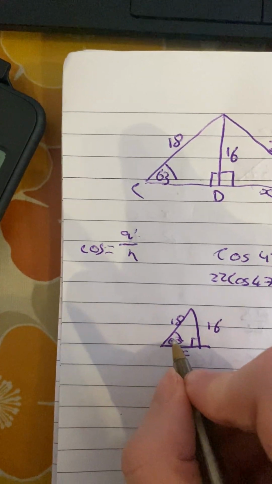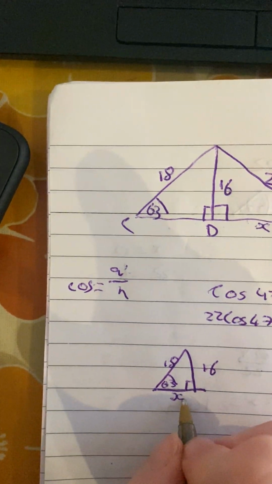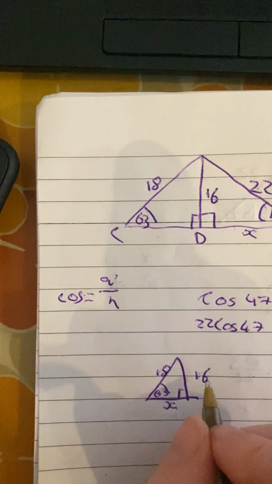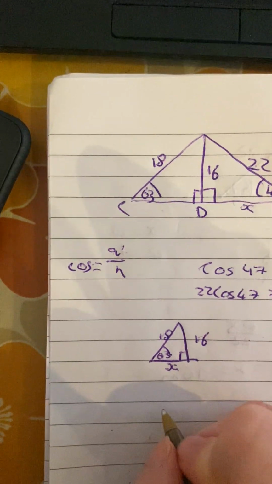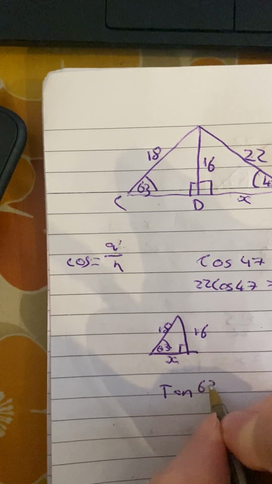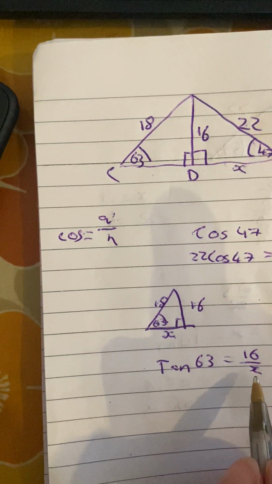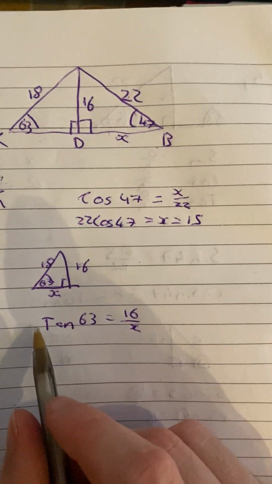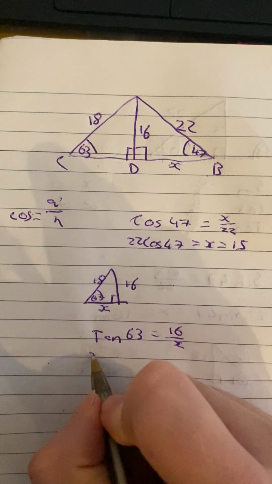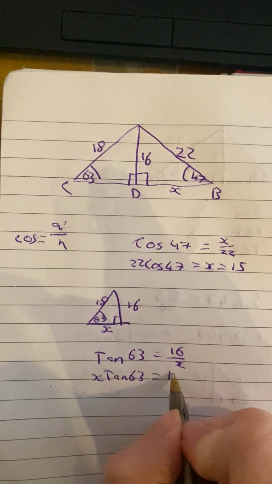So we have, this is our angle, 16 is opposite, and x is adjacent. Again, I could have used the hypotenuse if I wanted, but I'm going to use the opposite. So if we have the opposite, we're looking for the adjacent. That is going to be tan. Tan of 63 equals 16 over x. So now we need to multiply across by x. We get x tan of 63 equals 16.